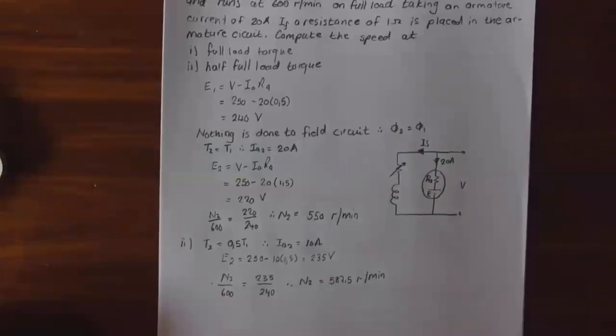So, E2 is V minus IA RA, 250 minus 20 times 1.5. That gives us 220 volts. N2 is therefore 550 revs per minute.